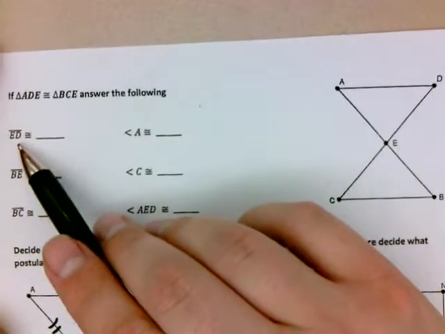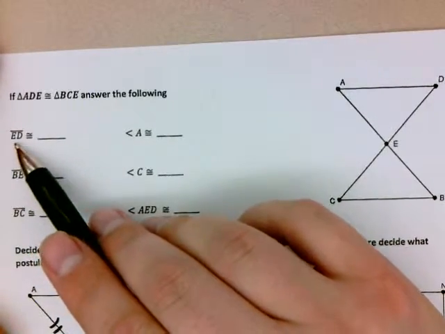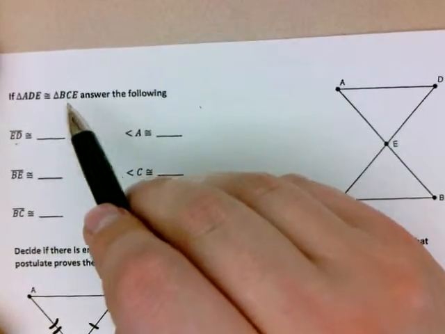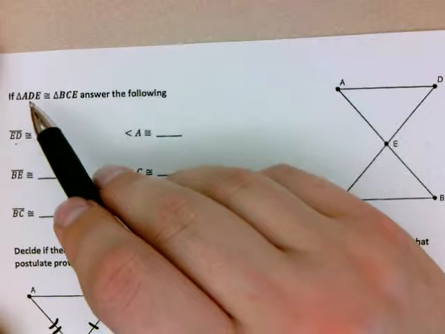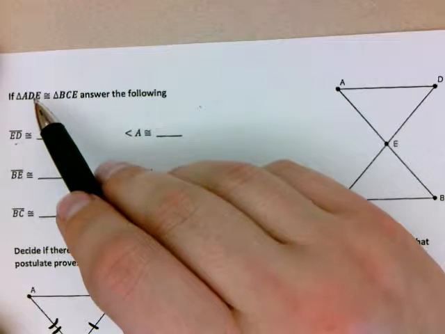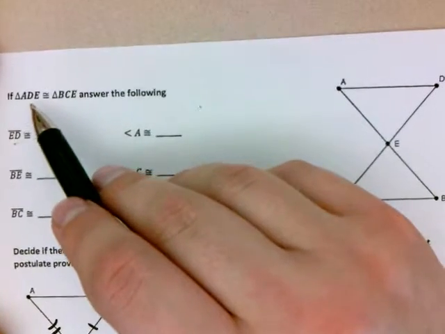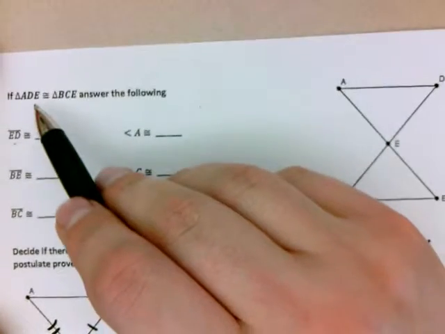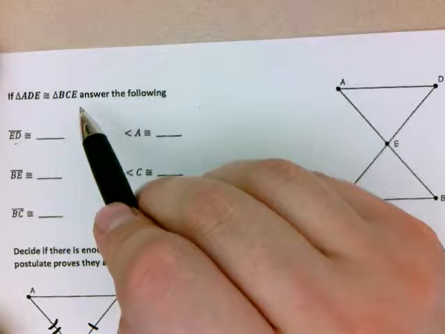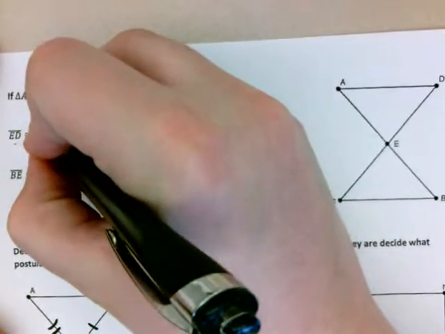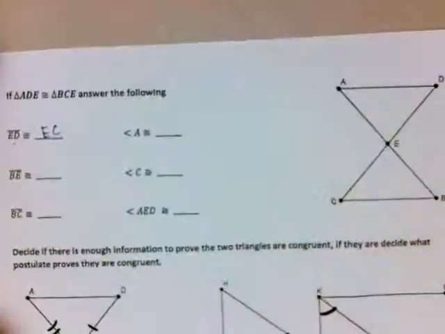It's saying side ED. What is congruent to side ED? Well, if we look up here, we see that ED is right here. So we have to figure out what part of this triangle right here is congruent to this part right here. Since it's last to second, the last to second one would be EC. So the answer here should be EC.